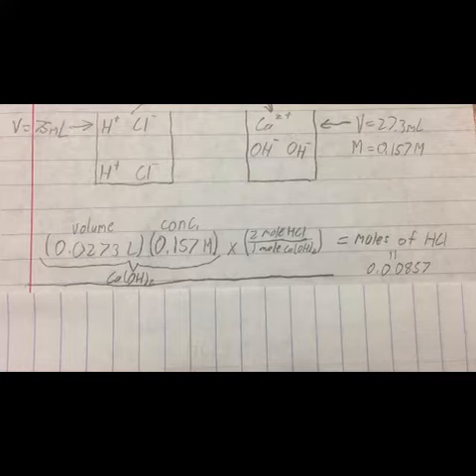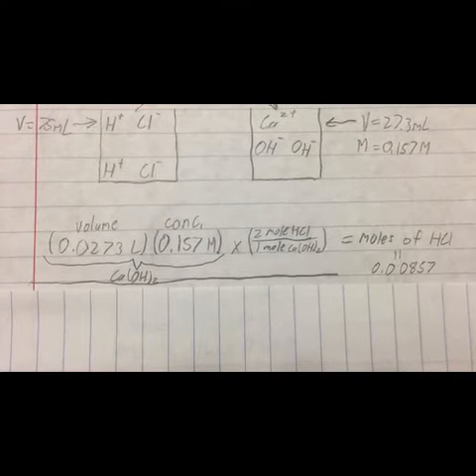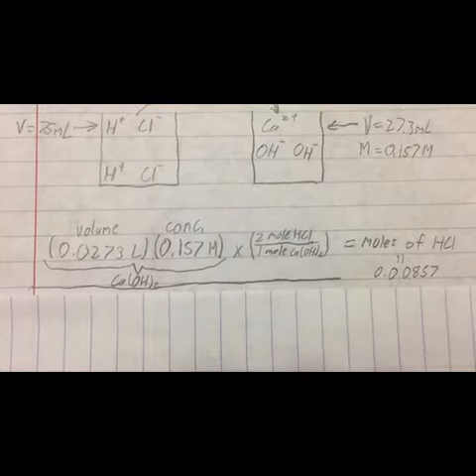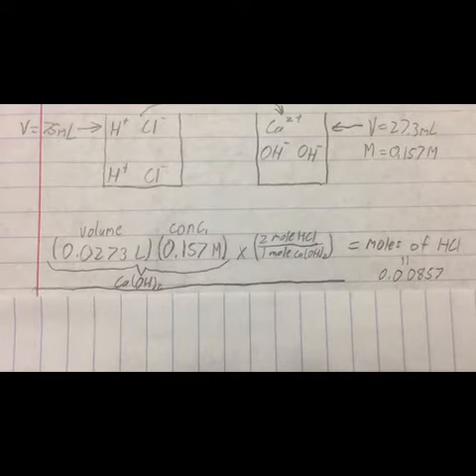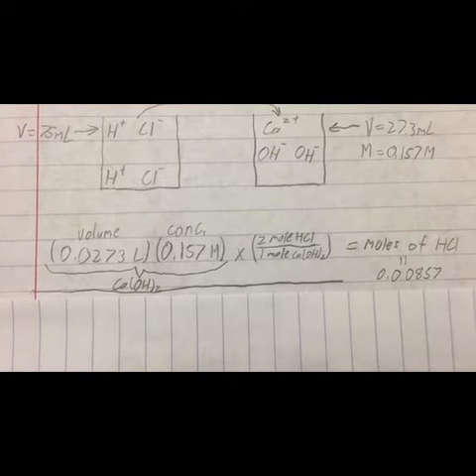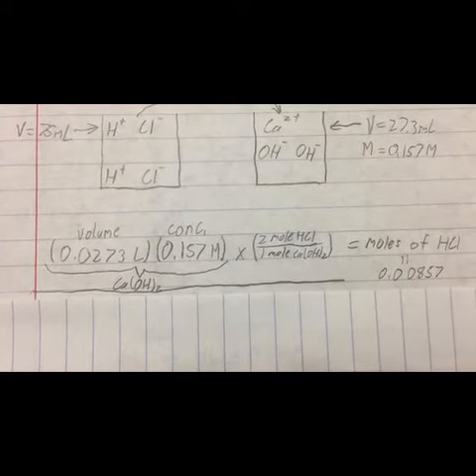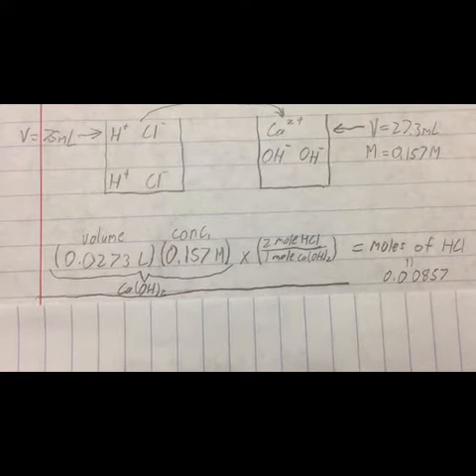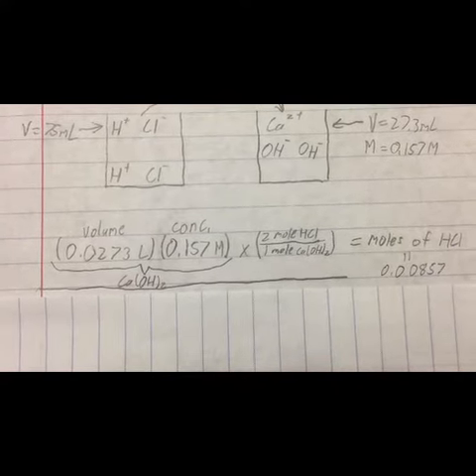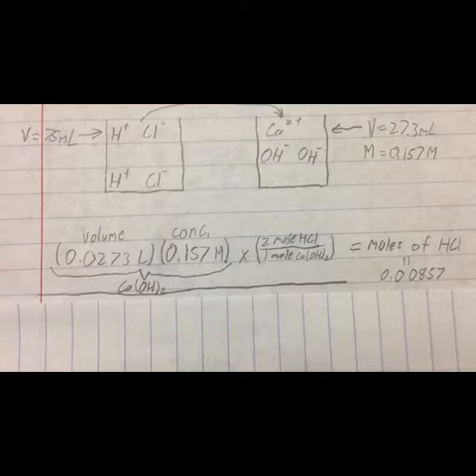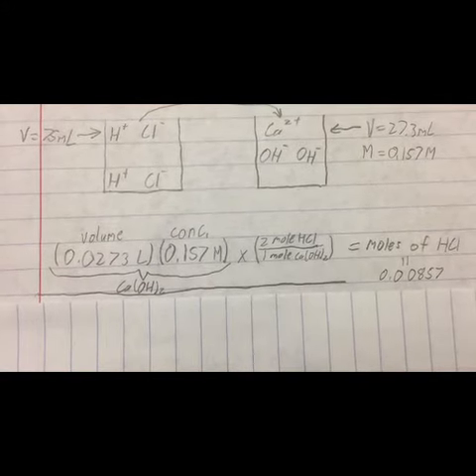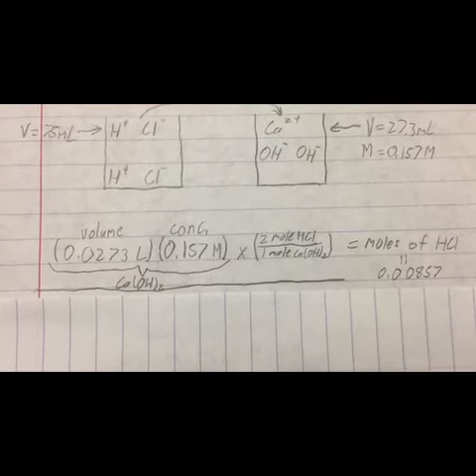In the next step, we multiply volume and concentration to get moles, but this gives us the moles of calcium hydroxide, which we don't need. So we multiply by the moles of hydrochloric acid divided by the moles of calcium hydroxide, which is 2 over 1. And this gives us moles of hydrochloric acid, which turns out to be 0.00857. And this is where the diagram comes into play because it makes this much easier.